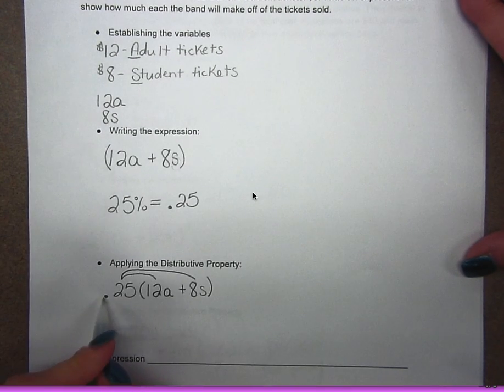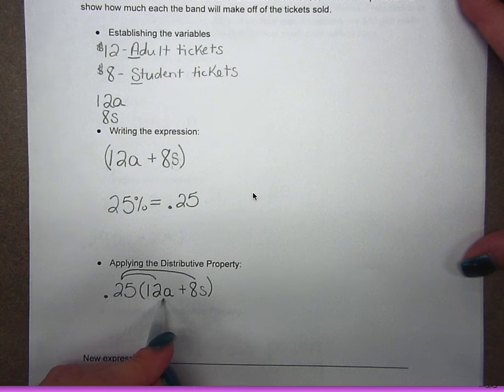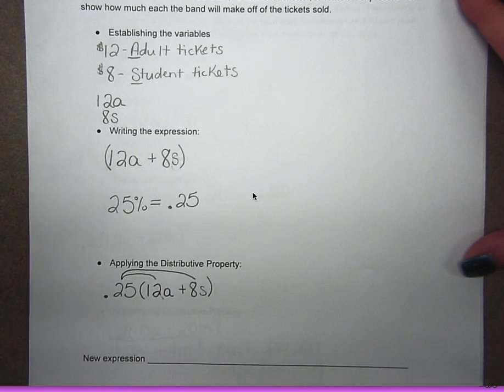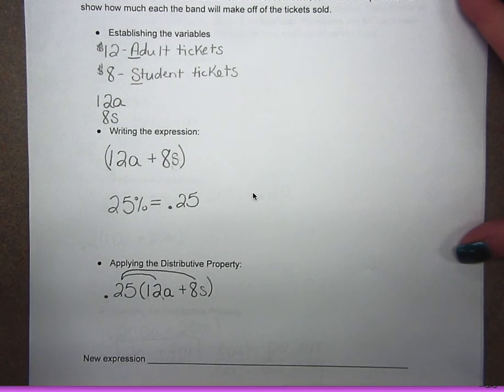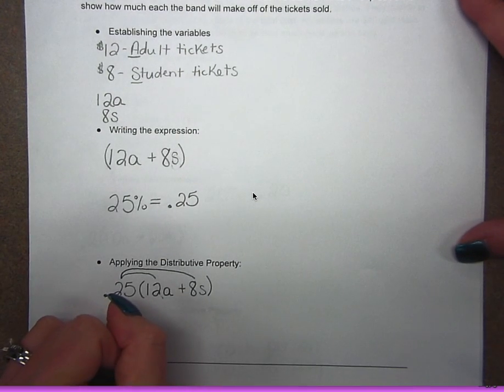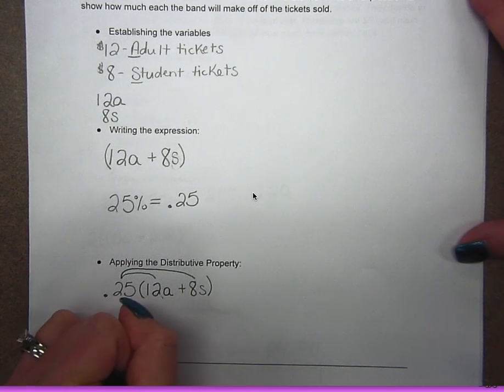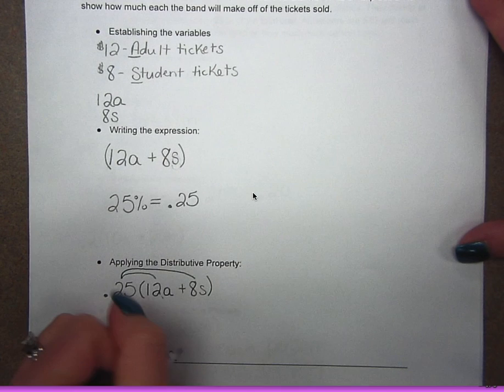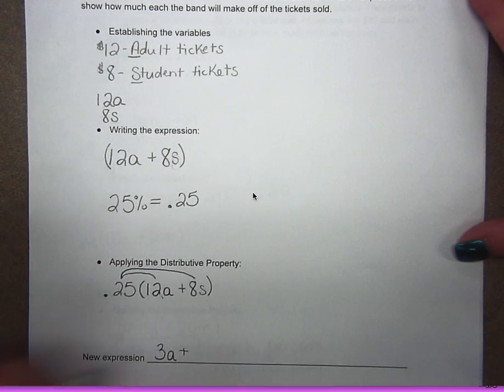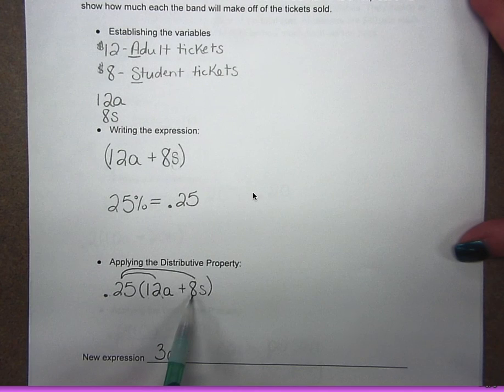So 25% of 12. Well, 25% is a fourth of 100, so I'm just going to take 12 divided by 4. That gives me 3. So the band gets to keep $3 for every adult ticket sold. And they get to keep whatever 25% of $8 is.